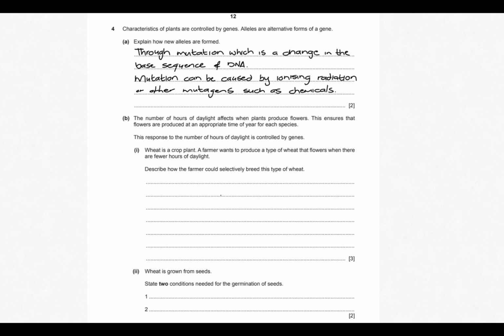A farmer wants to produce a type of wheat that flowers when there are fewer hours of daylight. Describe how the farmer could selectively breed this type of wheat. So in this question, it's very important to note that they ask for selective breeding and not genetic modification. So let's have a look at how this farmer could do this.